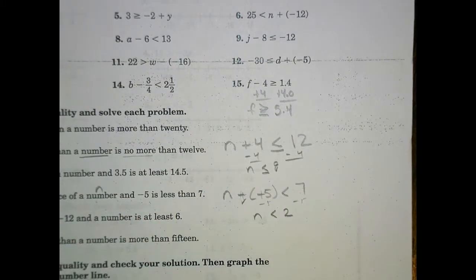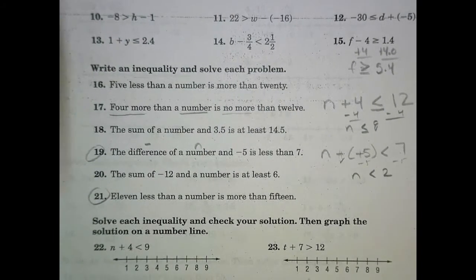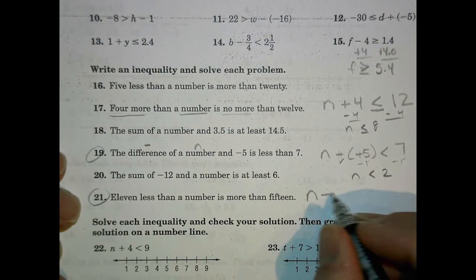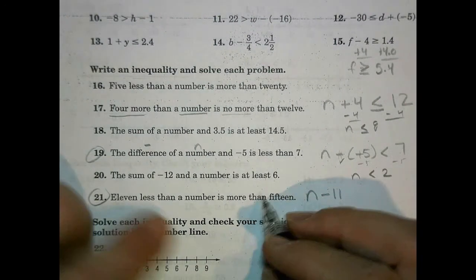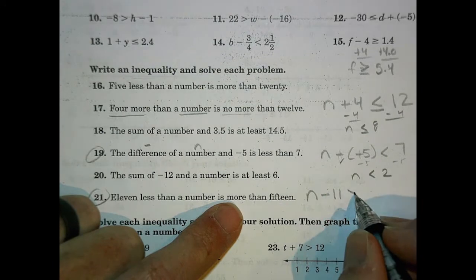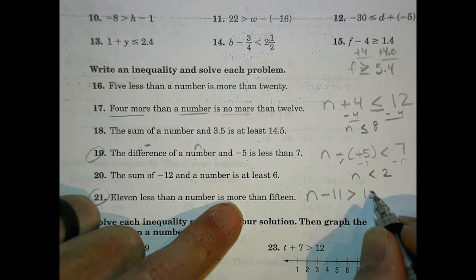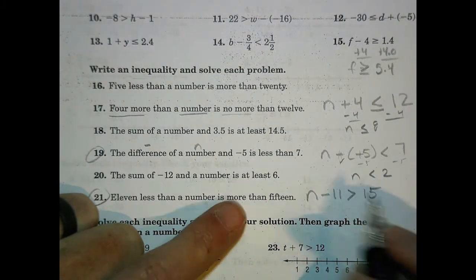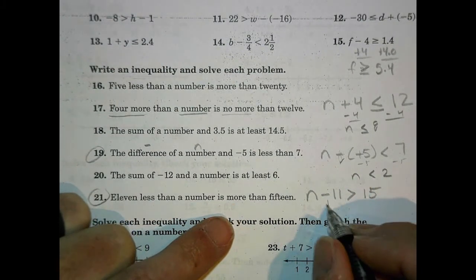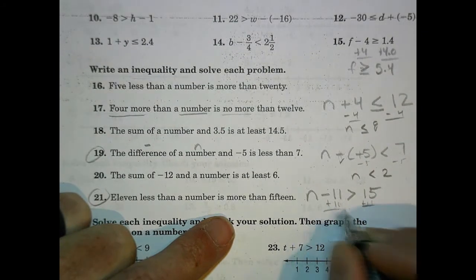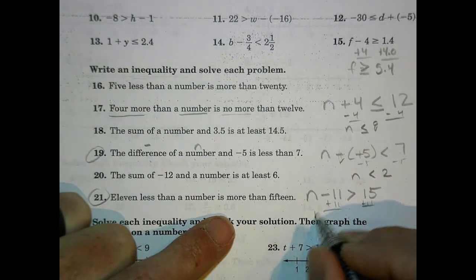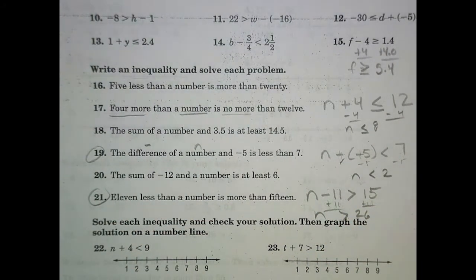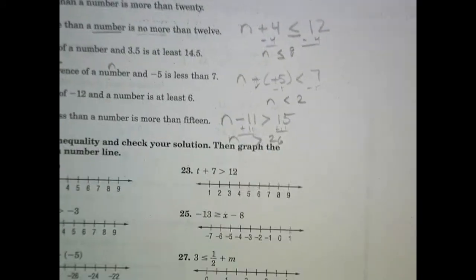Number 21. 11 less than a number. So there's a number. 11 less than it is more than 15. So it's greater than 15. It doesn't say it can be equal to 15. It has to be greater than 15. So we would keep it like that. So we're going to add 11 to both sides, and our n is going to be greater than, in this case here, 26. Okay, let's take a look at some of the graphing ones real quick.